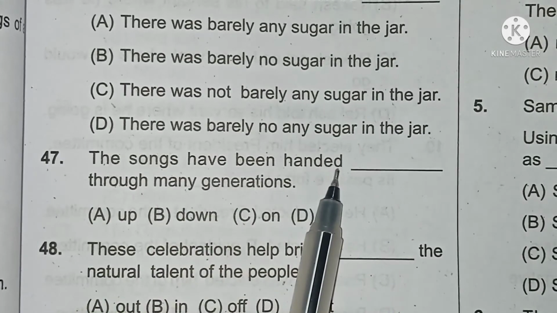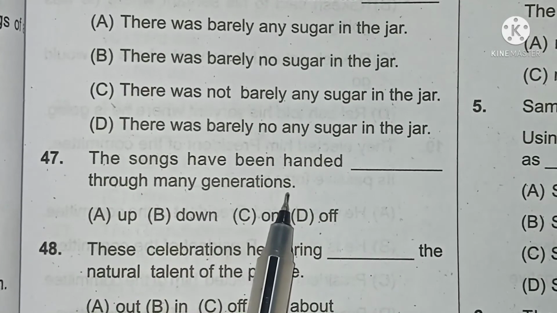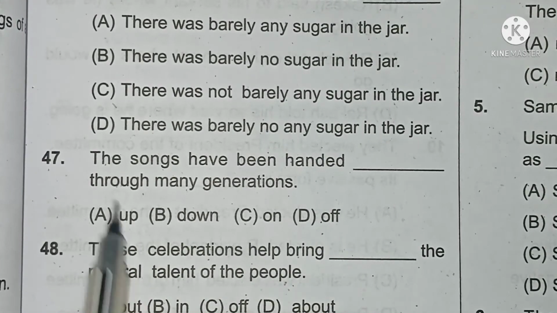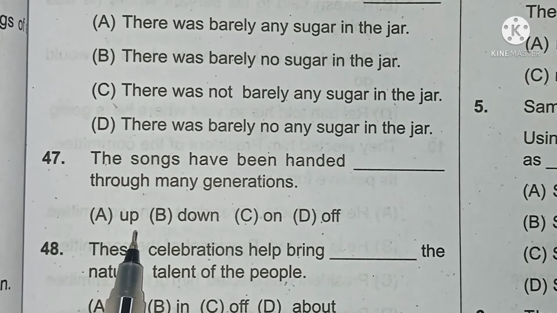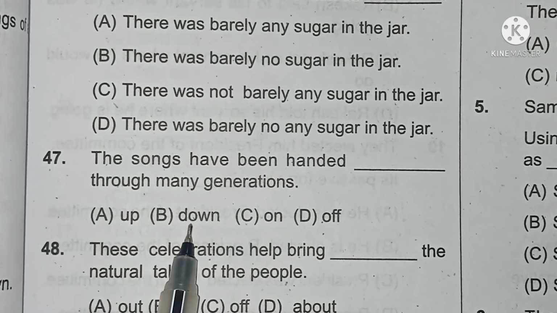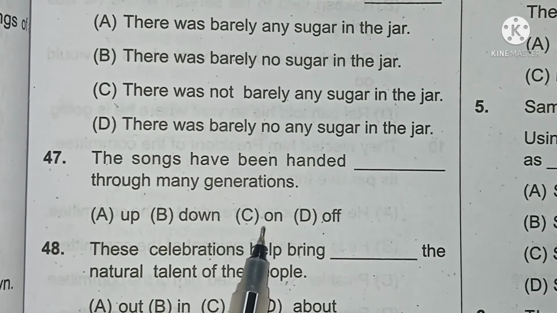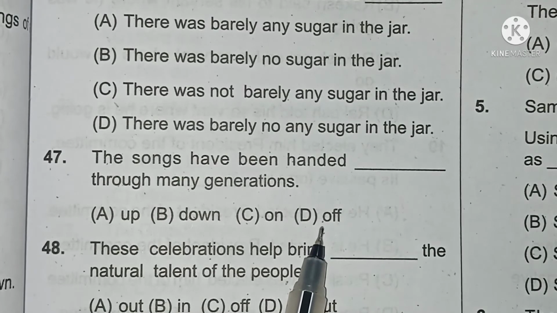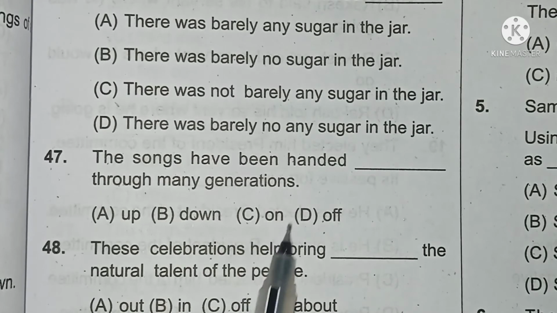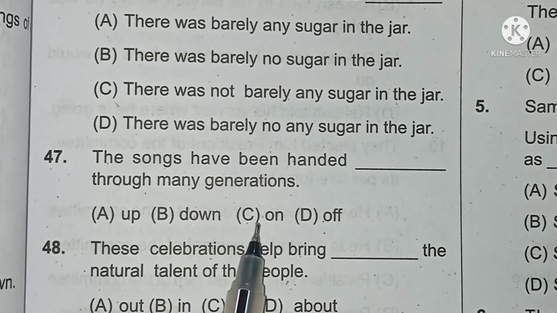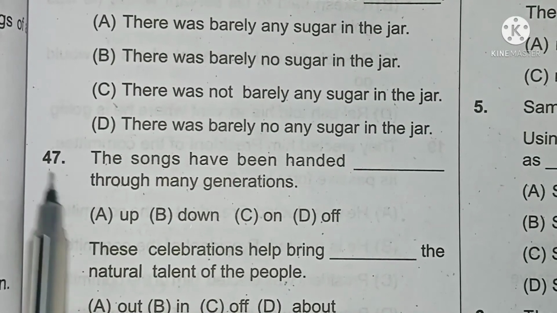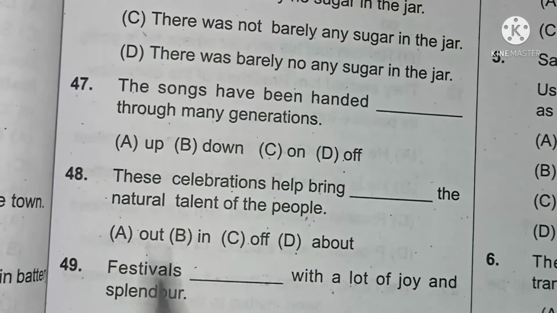These songs have been handed dash through many generations. Here you have the options up, down, on and up. Handed up, this does not make sense. Handed down, yes, it can be correct. Handed on, no. Handed up is the negative prefix when you use this to separate. On is something very close, but down is the better answer. 47 number B, down.